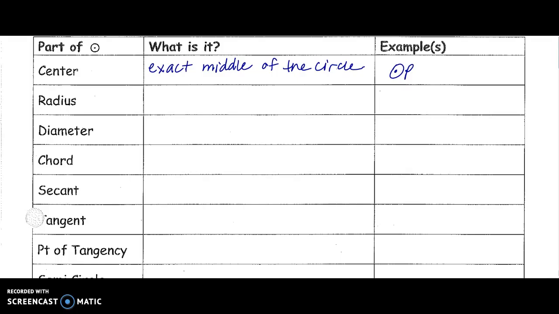The next thing is the radius, and the radius is a segment, which means it has a beginning and it has an end. It doesn't continue on forever. It's a segment from the center of the circle to the edge. Okay, and we're going to name this PR. And again, it's a segment, so it's just the line at the top.